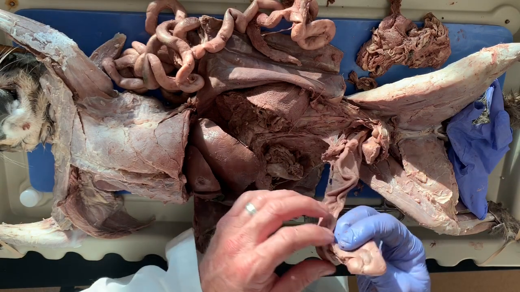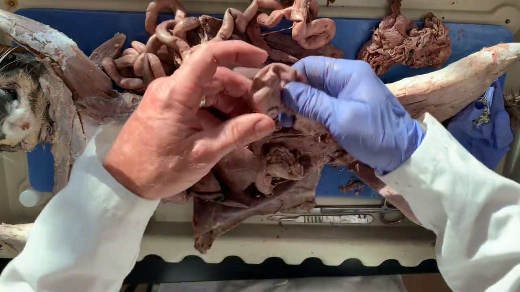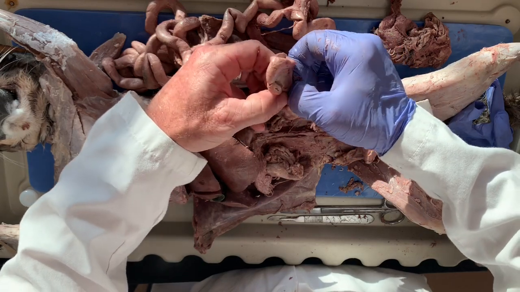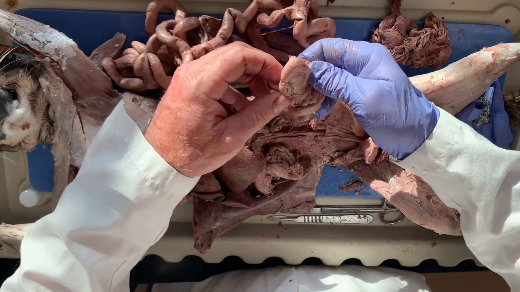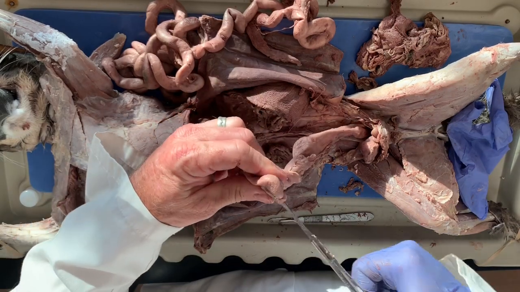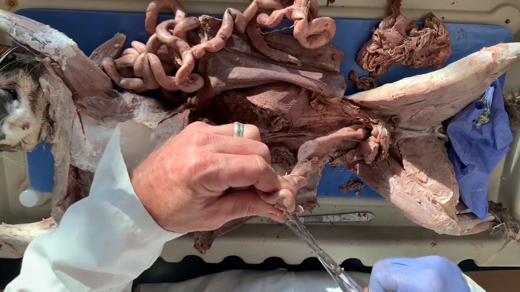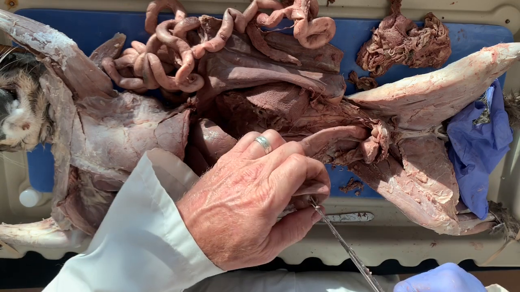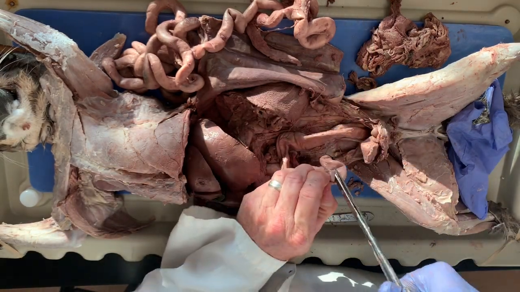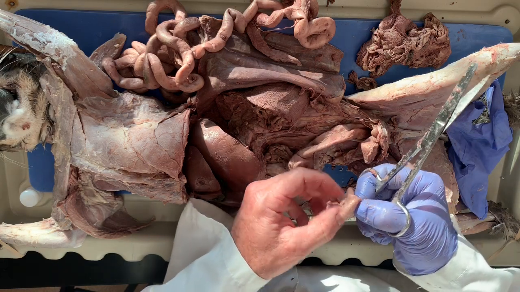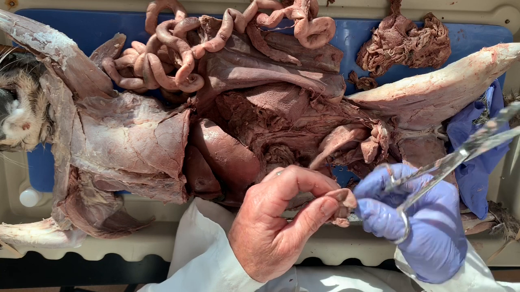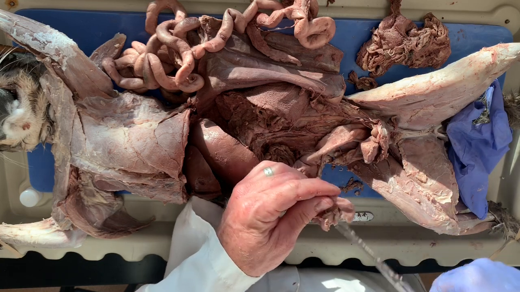And here is the large intestine, and I can open this up and you guys can see the interior a little bit. So we're going to go through here, through the cecum, can't seem to get in there. There we go.